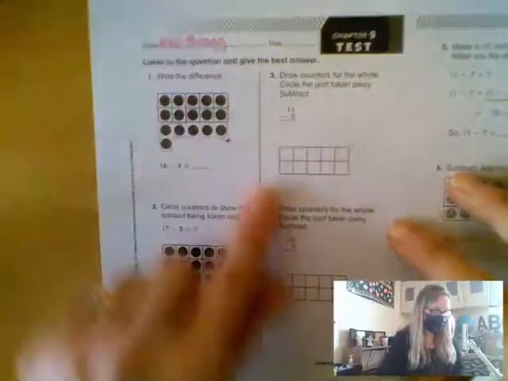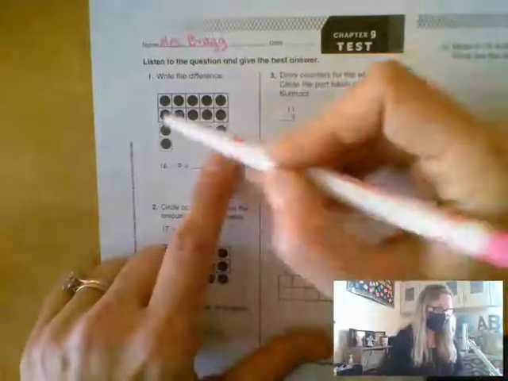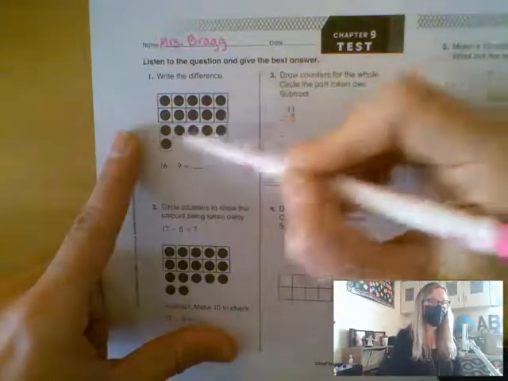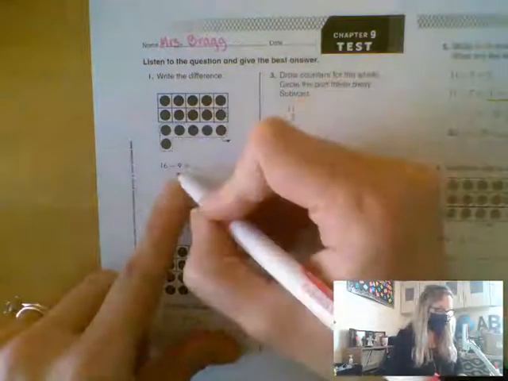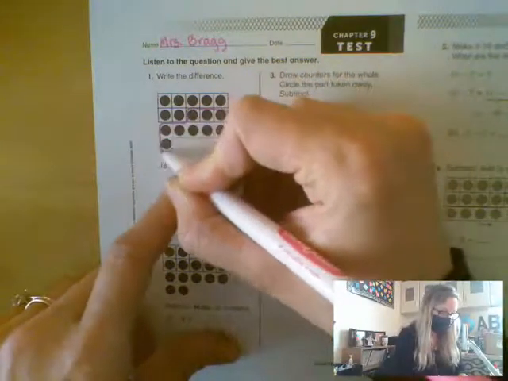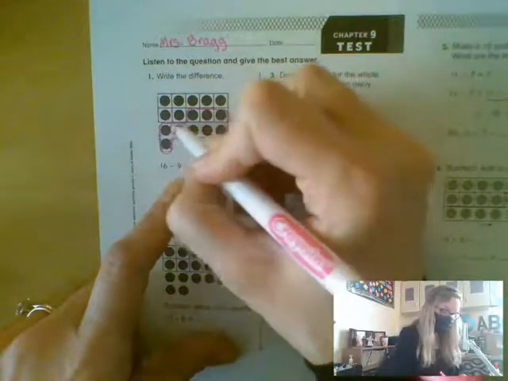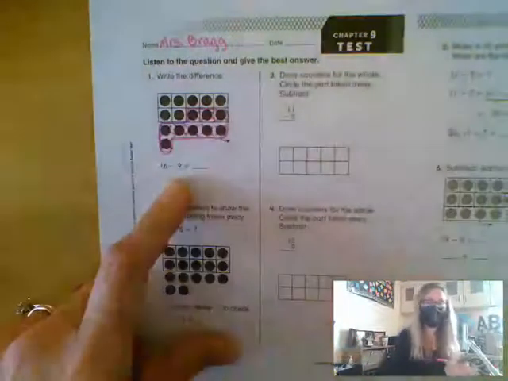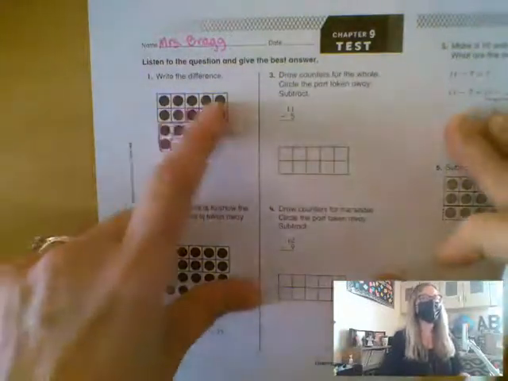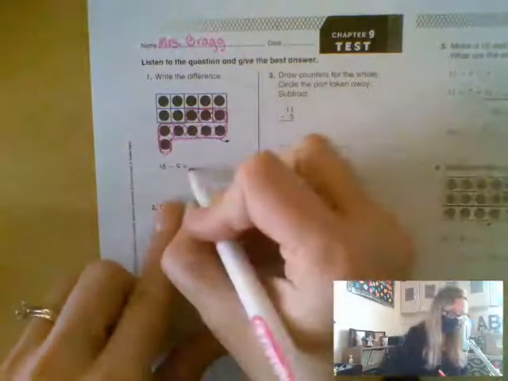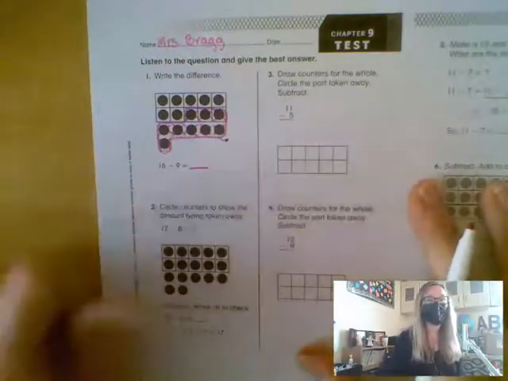So this one says write the difference. So they had drawn 16 circles. You see they had a full 10 frame and then 6 more. And then they took away 9. That's what they've circled here. So if you want to trace that to help you see it better, you can. And I always tell you that I like to X them right off. 1, 2, 3, 4, 5, 6, 7, 8, 9 have gone away. How many are left in that 10 frame? Don't tell me. Put it on the line right here. How many are left? Put it on the line.